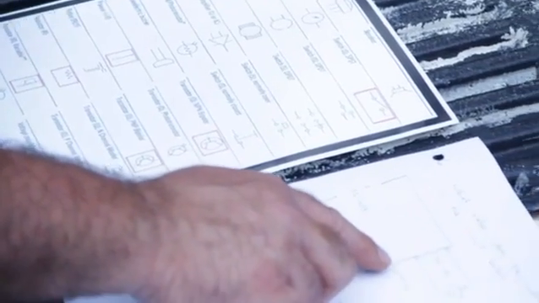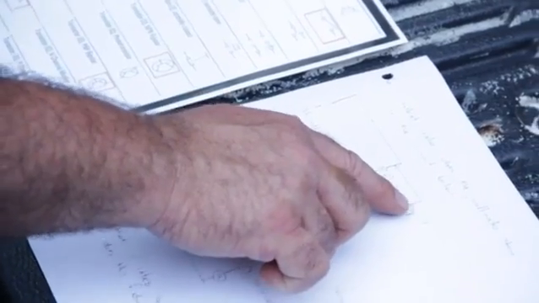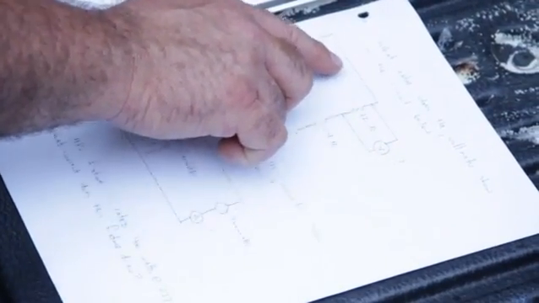And today we're going to talk about how to draw an electrical AC schematic circuit. What I have here is some examples of some schematic drawings.